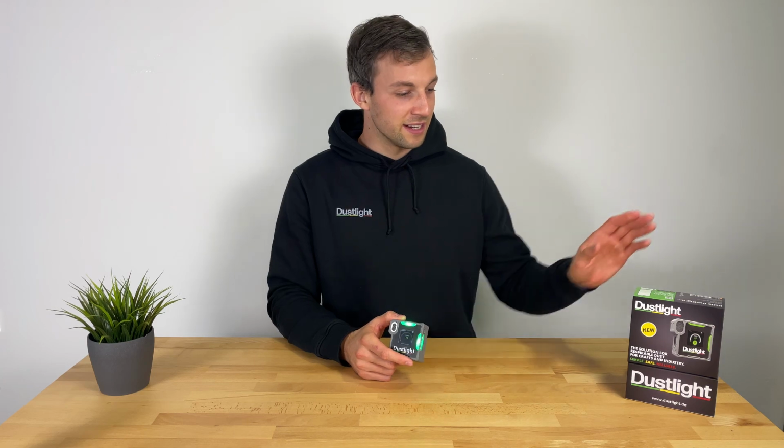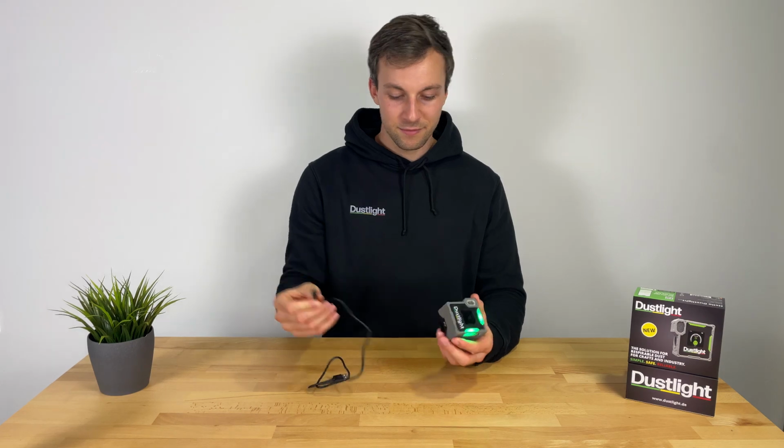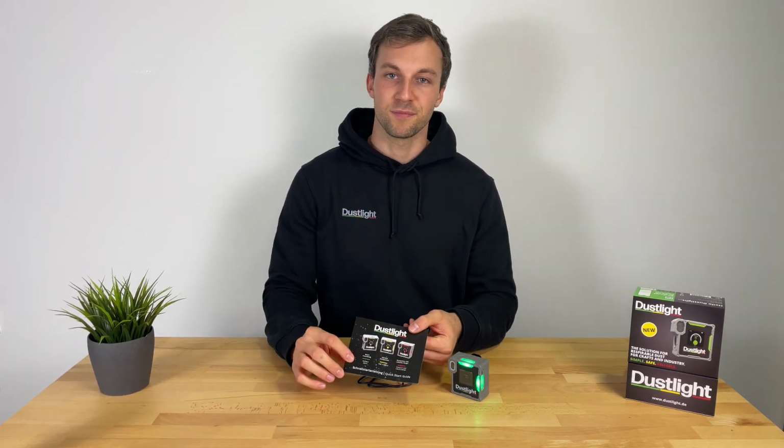Dustlight comes in this box, which contains the device, a magnetic charging cable which can simply be attached, as well as a quick start instruction booklet.